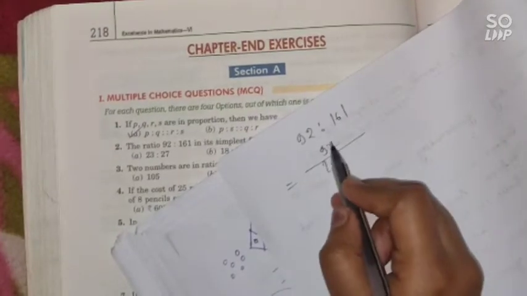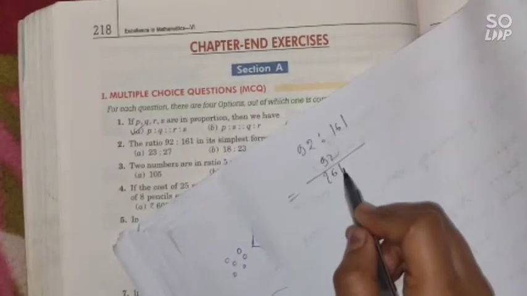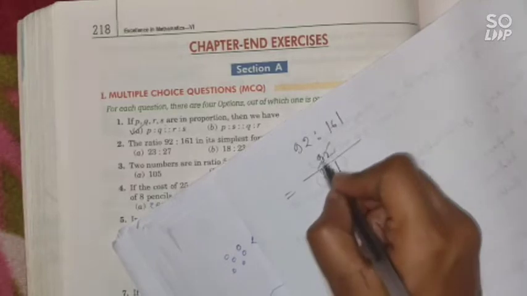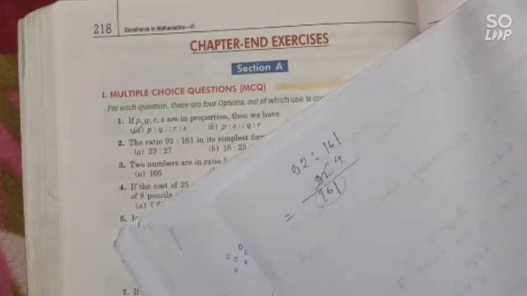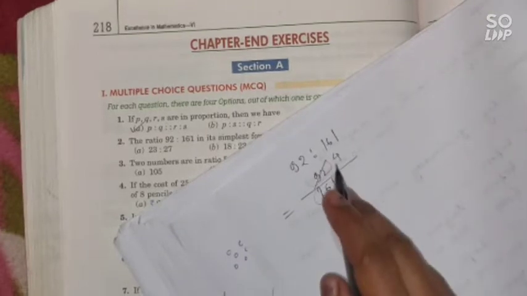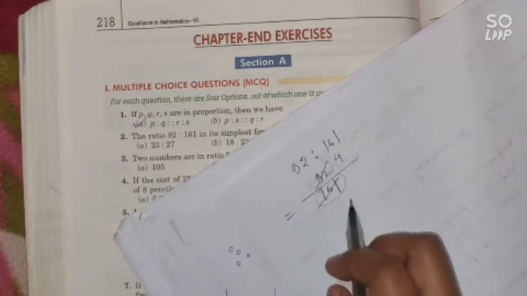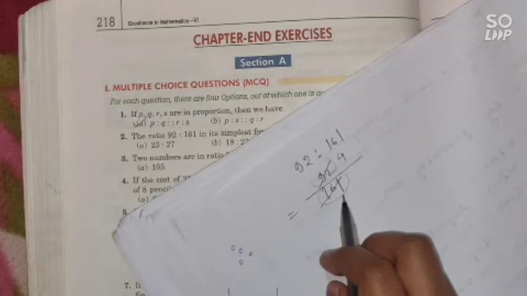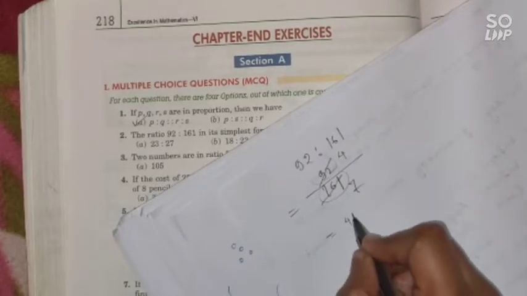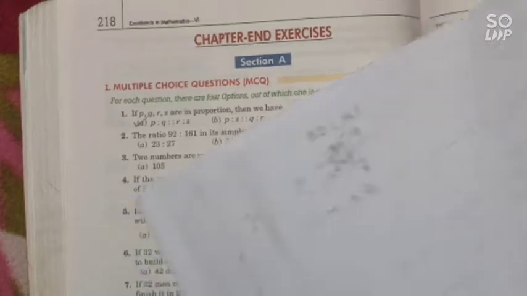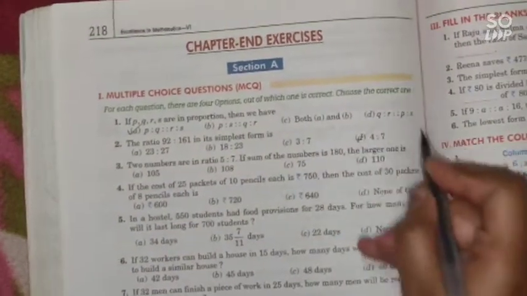This is divisible by 23 and this is also divisible by 23. 23 4s are 92, and this is also divided by 23, 23 7s are 161. So the answer will be 4 is to 7. Okay, 4 is to 7. This will be the answer.